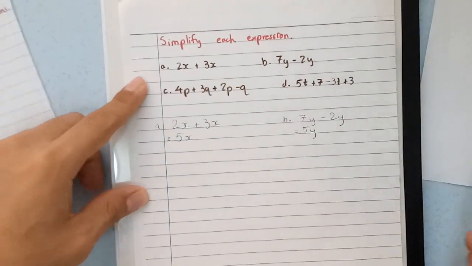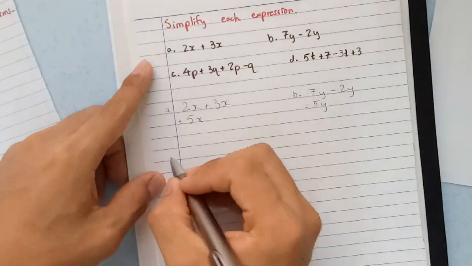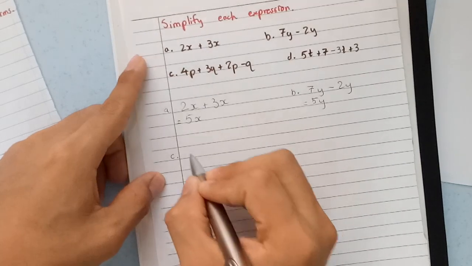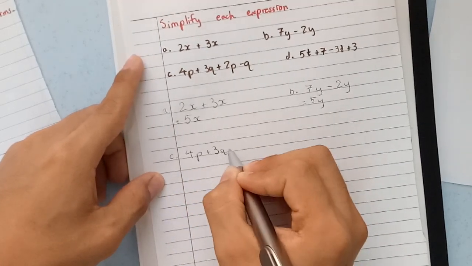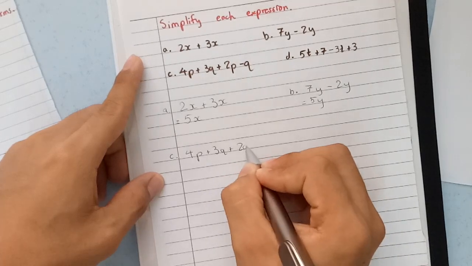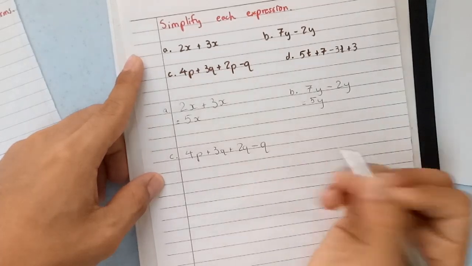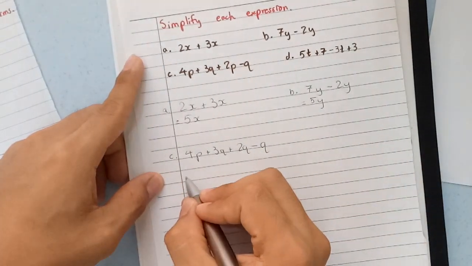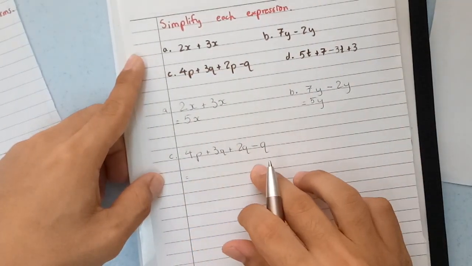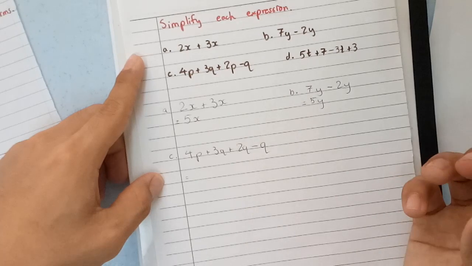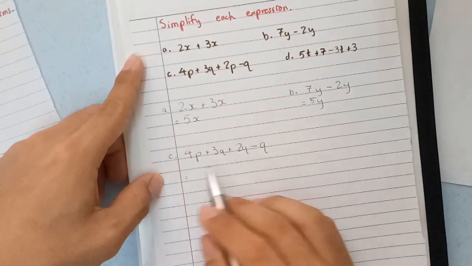Okay, let's do question C. You have 4p plus 3q plus 2q minus q. This is what I do when they give this kind of a bit more complex expression. See, they are all over the place.